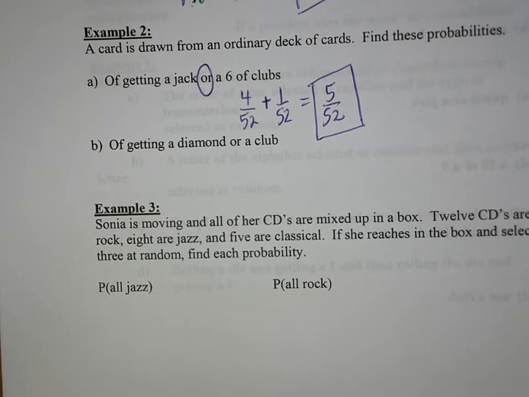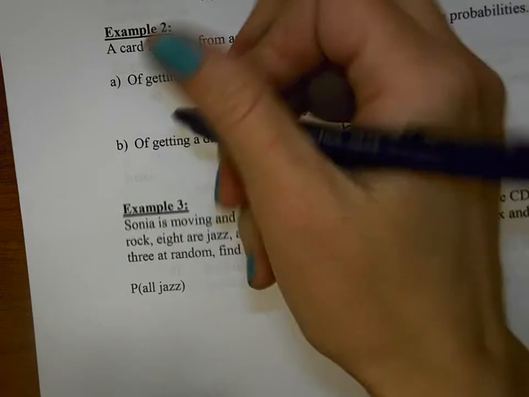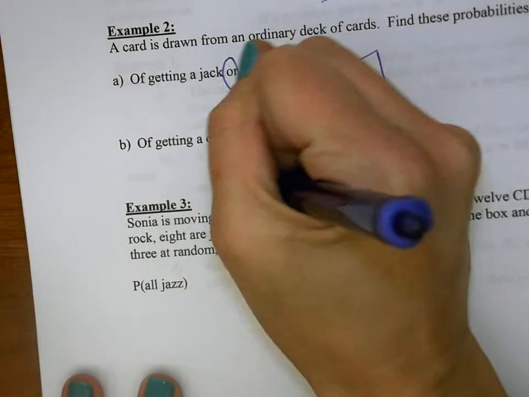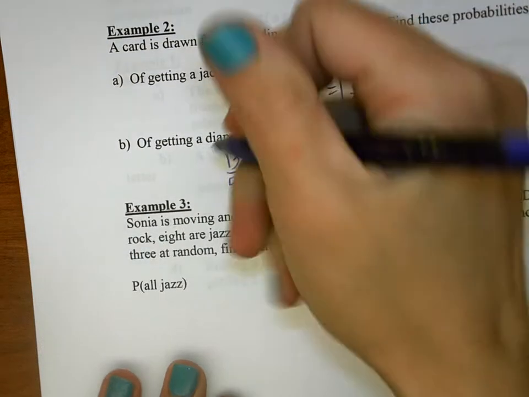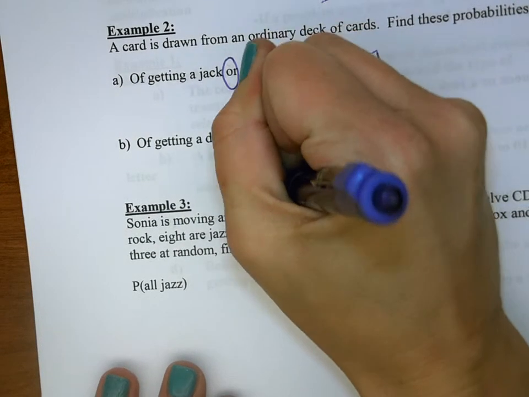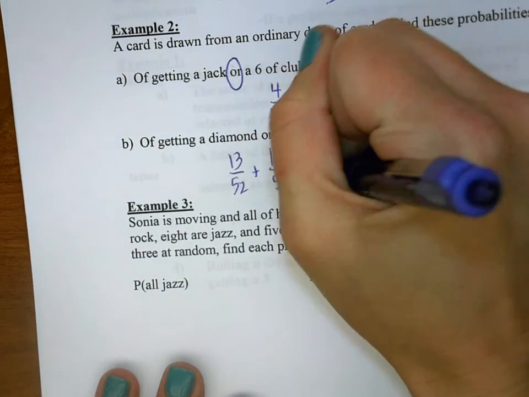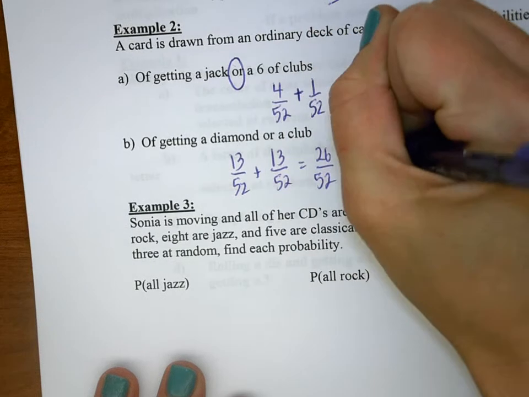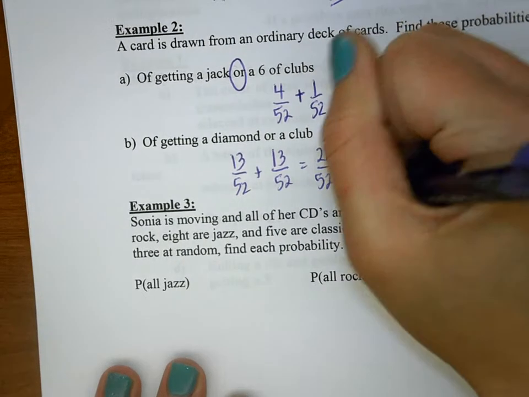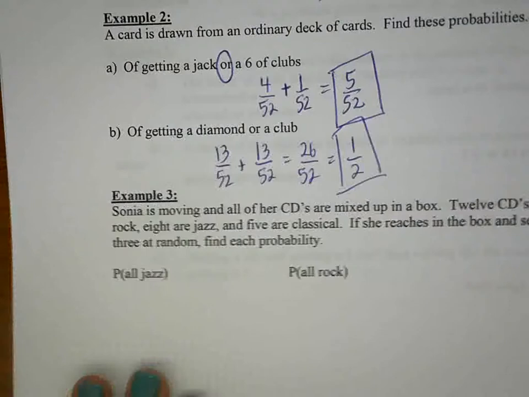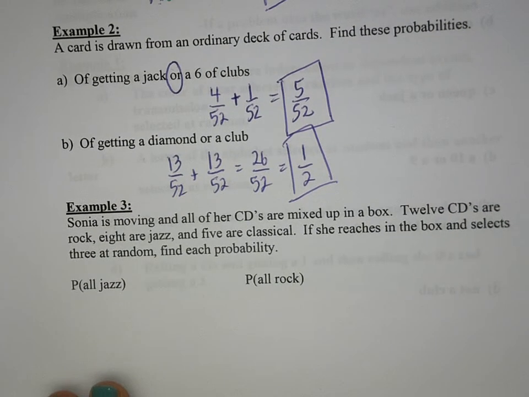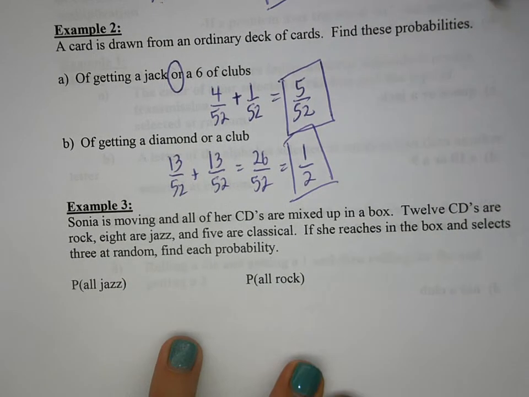Okay, so how many diamonds are there? Good, 13 out of 52. And how many clubs are there? 13 out of 52, which makes 26 out of 52, and that reduces to become 1/2. Okay, are we good so far? All right, example 3.